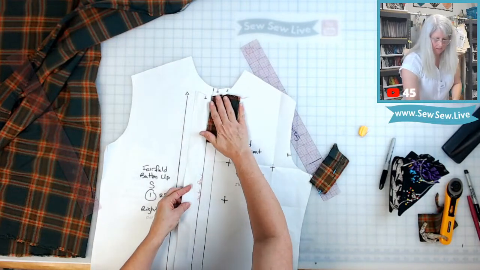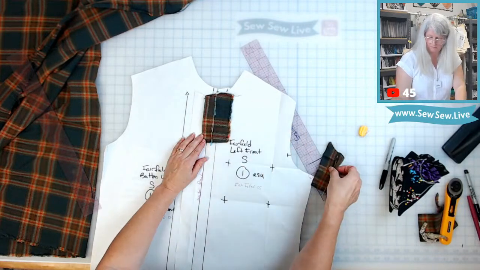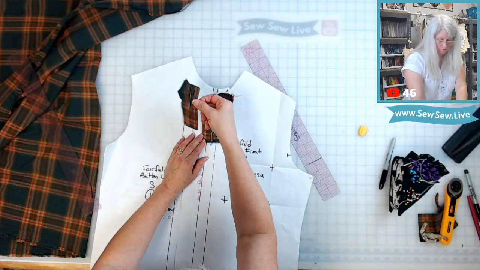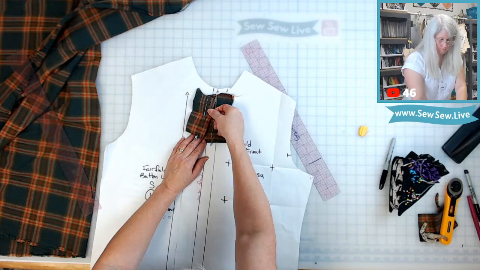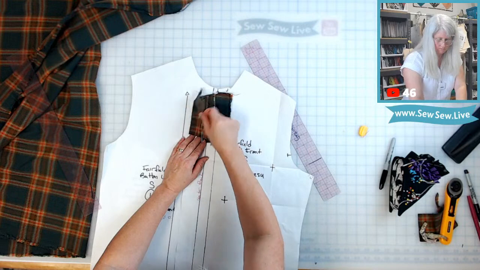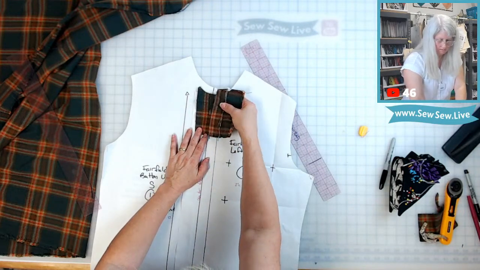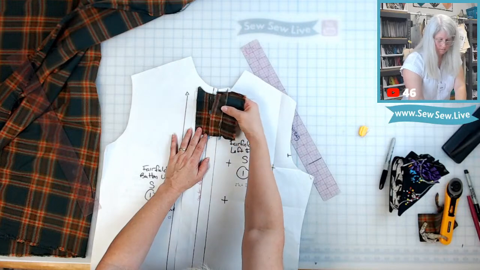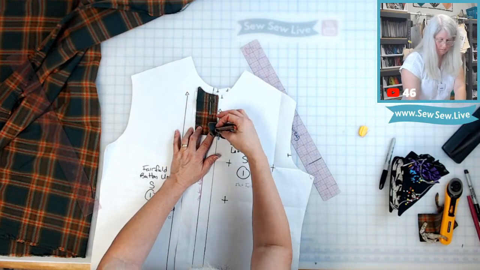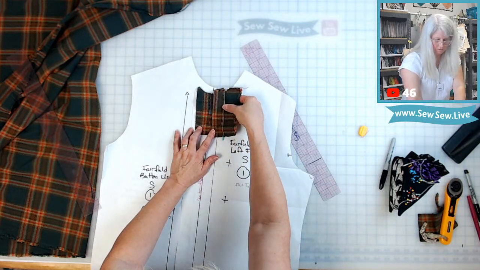Maybe I didn't cut it in the right spot. That's right there. It's that pleat. Oh, is it right here? That's where it wants to be. Look at that. That's where it wants to be.